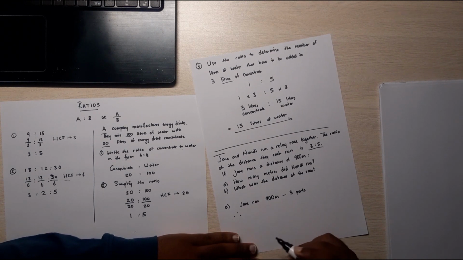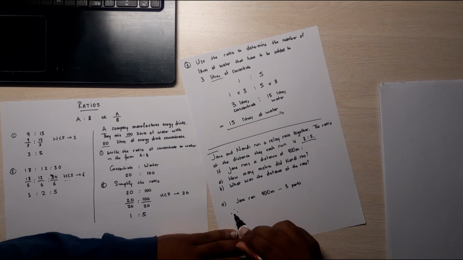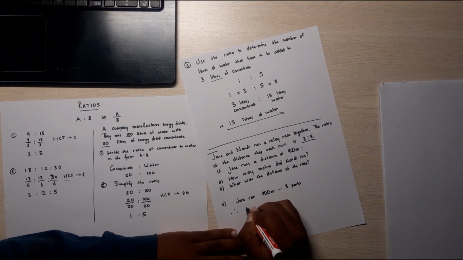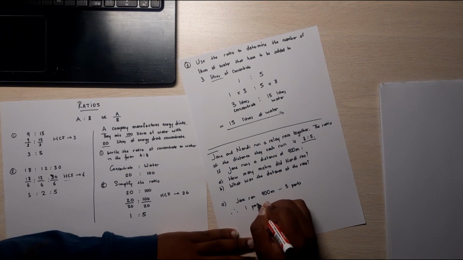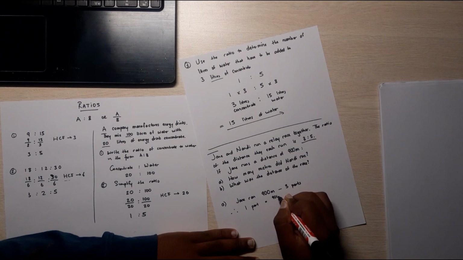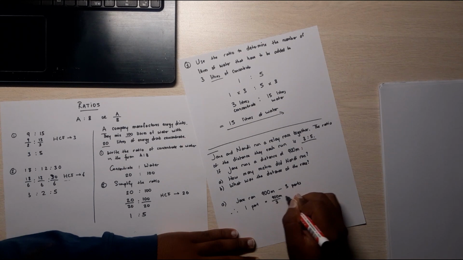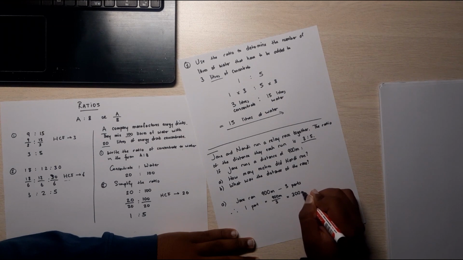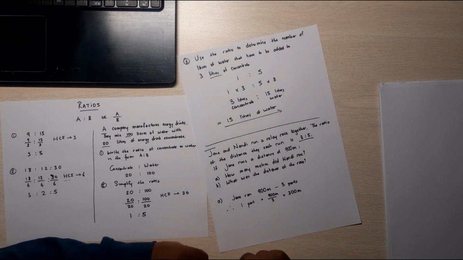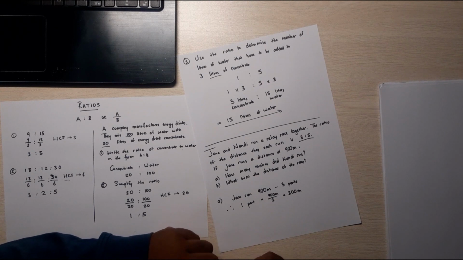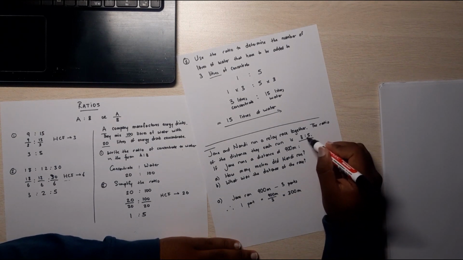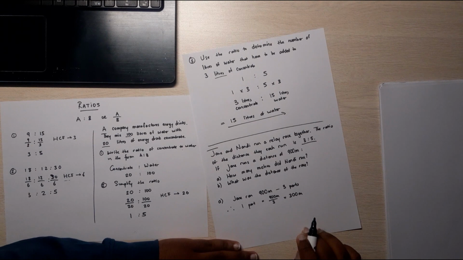So 1 part is 900 meters divided by 3. It's going to be 300 meters. So 1 part is 300 meters. Now, if 1 part is 300 meters, we know that Nandi ran 5 parts.